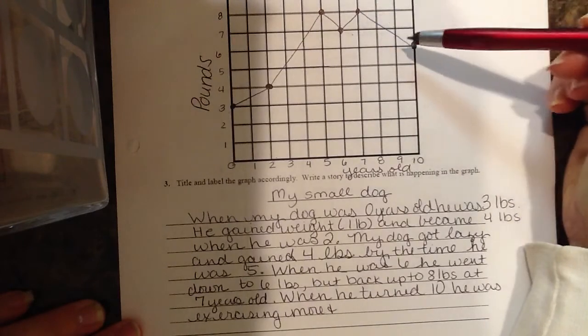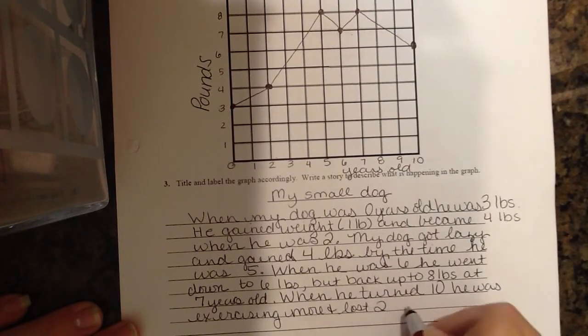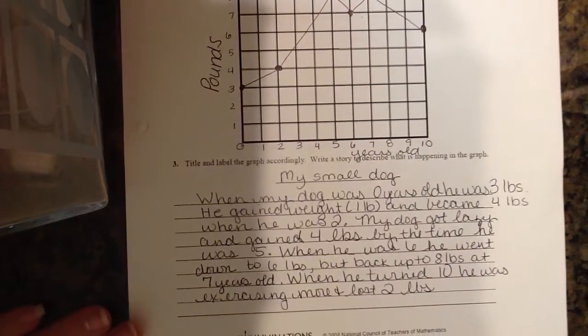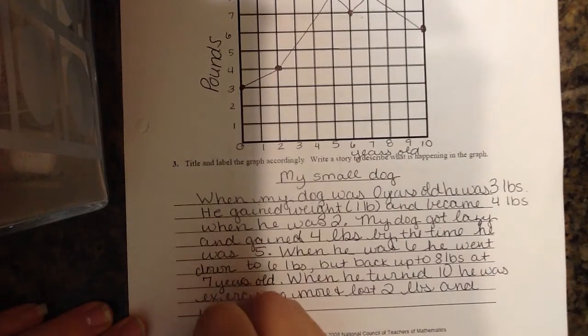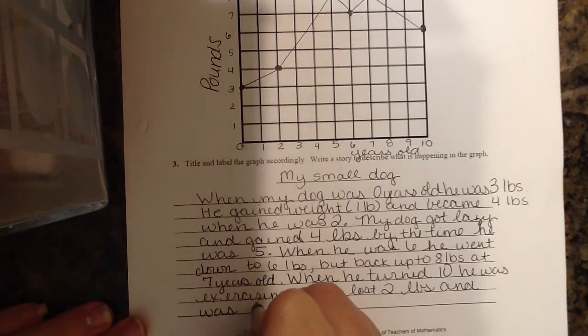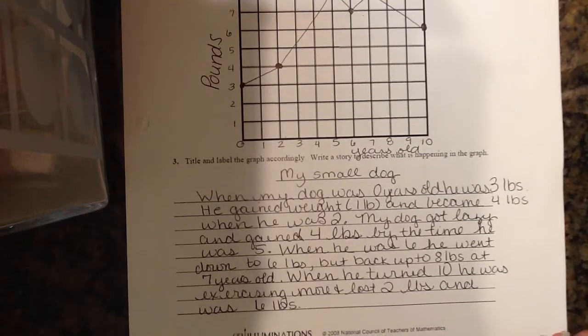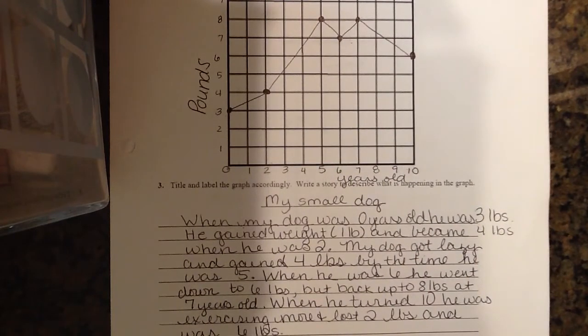He went from 8 down to 6. So he lost 2 pounds and was how much? 6 pounds.